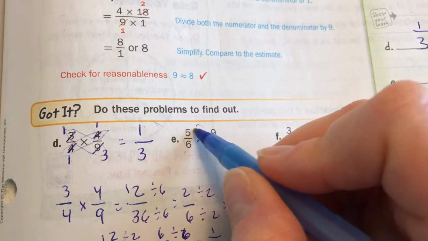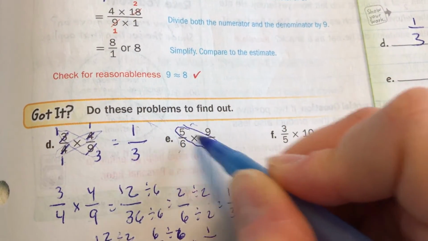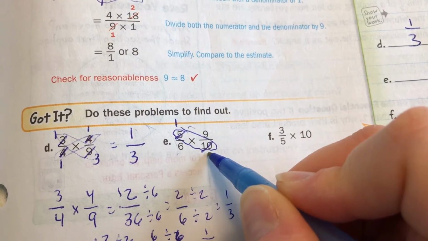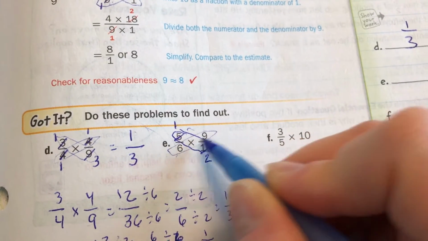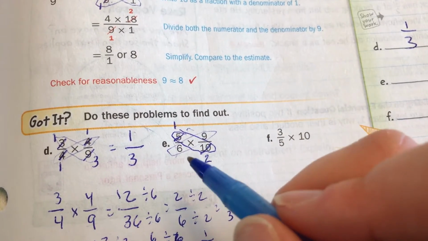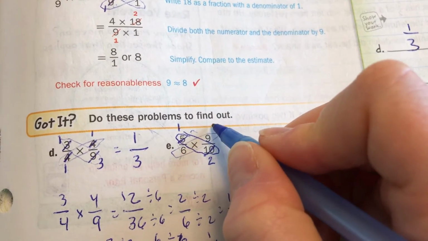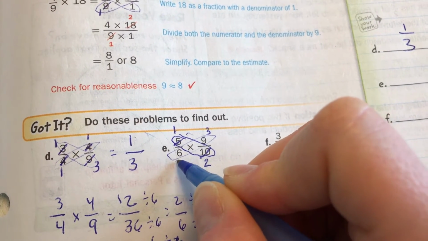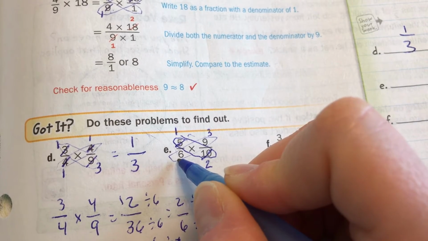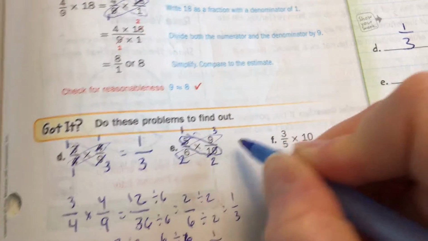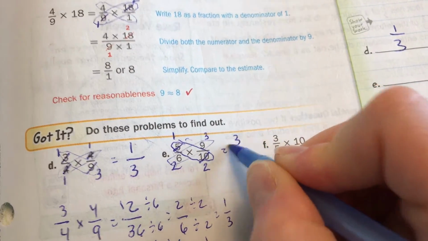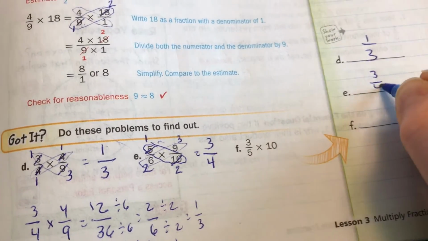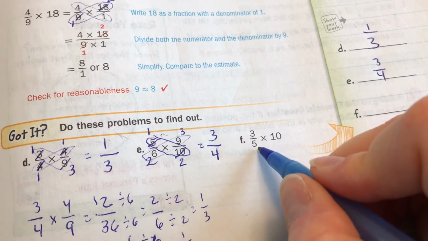Okay, so 5 and 10. Look at this. They can both be divided by 5. 5 divided by 5 is 1. 10 divided by 5 is 2. 6 and 9 can both be divided by 3. 9 divided by 3 is 3. 6 divided by 3 is 2. 1 times 3 is 3. 2 times 2 is 4. See? Already simplified. Okay, 3/4.